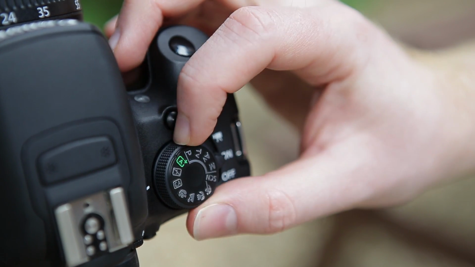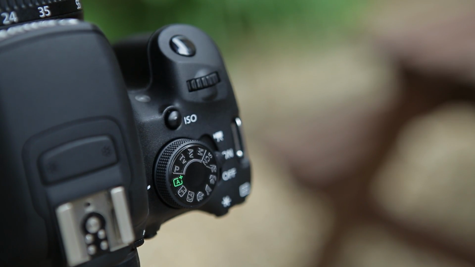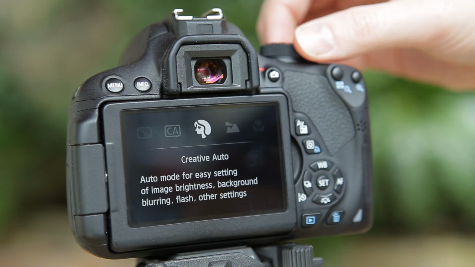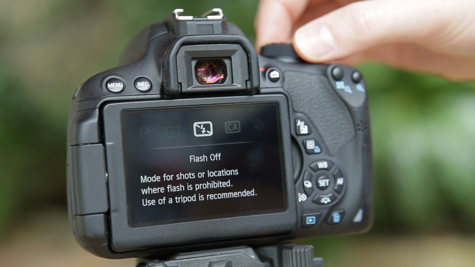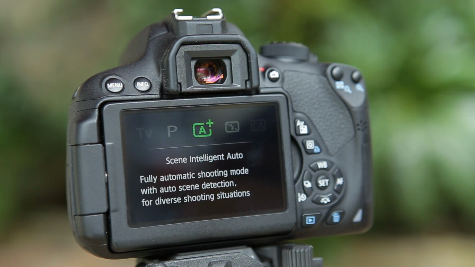Most mode dials provide 5 further options. On the auto mode, all the control will be left to the camera, so you don't need to worry about anything. More recent cameras call this Intelligent Auto or Scene Intelligent Auto. These recognise the scene and set the camera to the most appropriate settings. This is a great mode to use if you're not sure what settings you should be using.